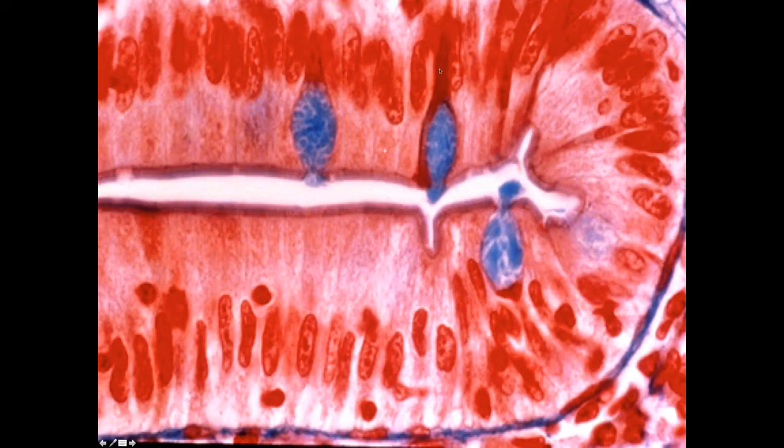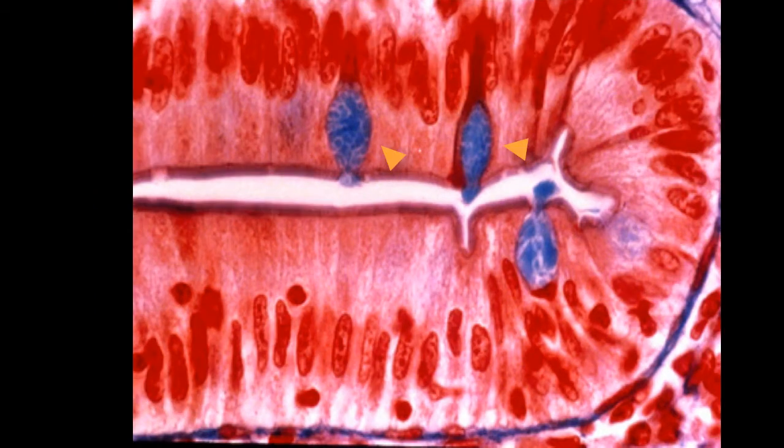Here is a histological view of the intestinal epithelium. For right now, don't worry about these blue cells. They're goblet cells. Here are the absorptive cells. They're tall, simple columnar cells, which we'll talk about in a later lecture. But the absorption of glucose is occurring in this region, and then it's going to be transported through the cell to the basal region, where the glucose will be excreted into the blood capillaries.